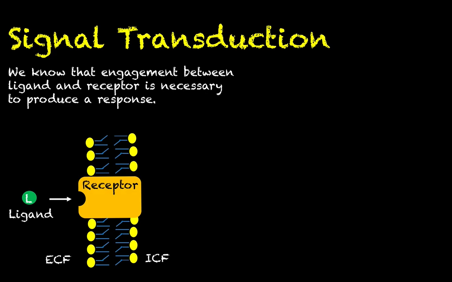Okay, let's take a look at what this might look like. So we know for sure that engagement between the ligand and receptor is necessary to produce a response. So in this illustration, we have an extracellular ligand that is not going to cross the membrane because it is hydrophilic, but it does have a membrane-bound receptor here, and we can see how the ligand is going to bind. But we can see eventually that the response is going to actually happen on the intracellular side, not the extracellular side. So the ligand is going to stay out here. Somehow binding of the ligand to this receptor is going to produce a response inside here. So let's take a look at how that happens.